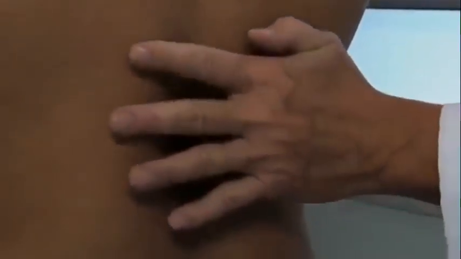Percuss downward from the initial level of the diaphragms until you again reach dullness at the boundary of resonant lung tissue and the duller structures below the diaphragm. Excursion is usually 3 to 5 centimeters.